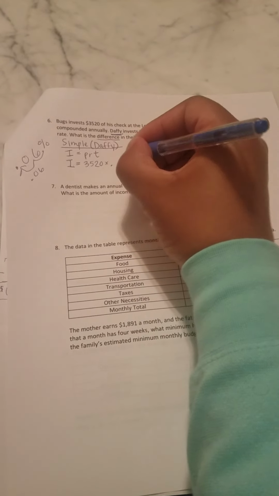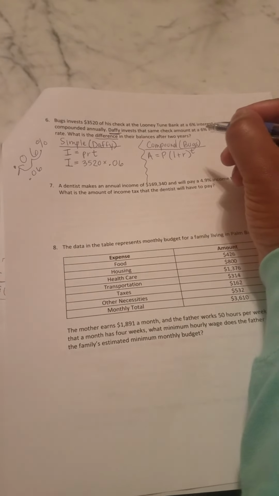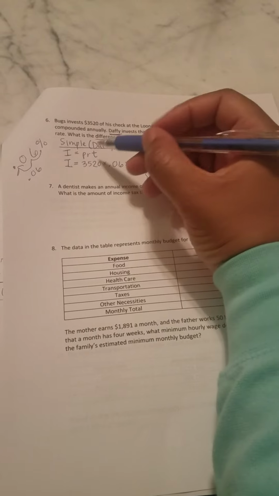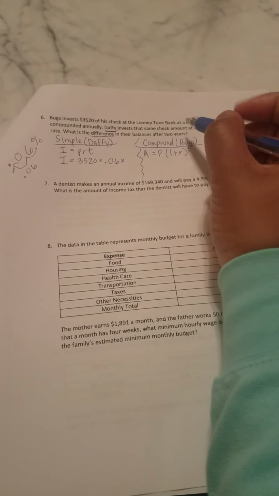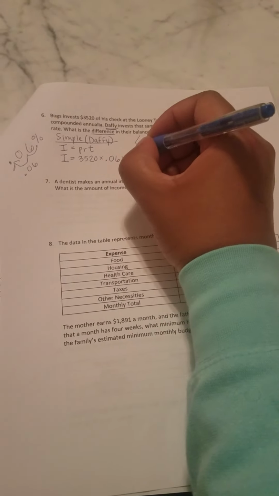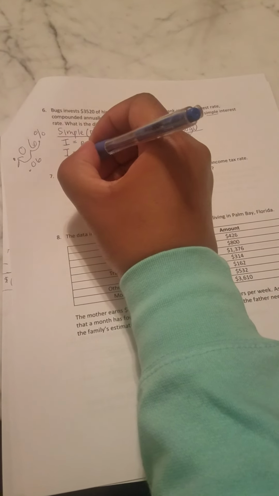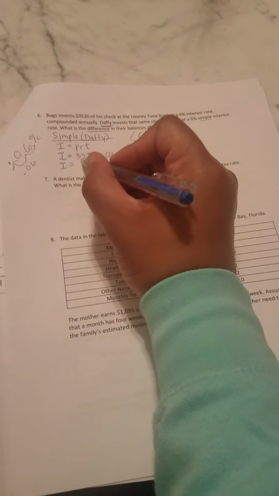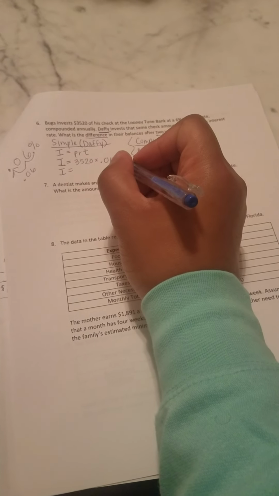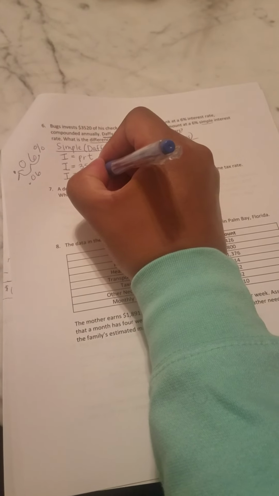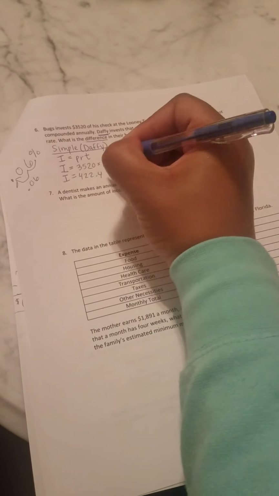So 0.06 will be your R, and then times your time in years. They said it's going to be 2 years, so I'm going to plug in a 2. Okay, and so I'm going to solve that by simply multiplying. So if I multiply these three numbers together, I'm going to get 422.4.